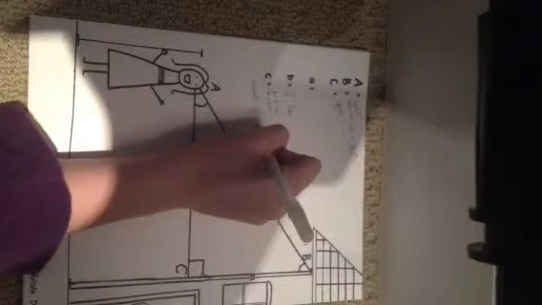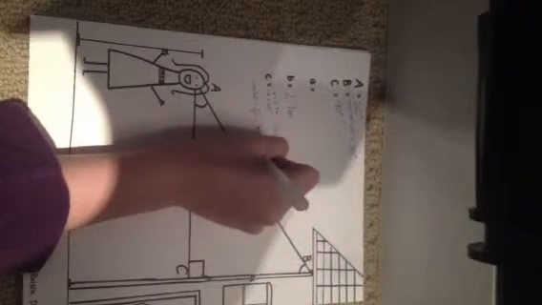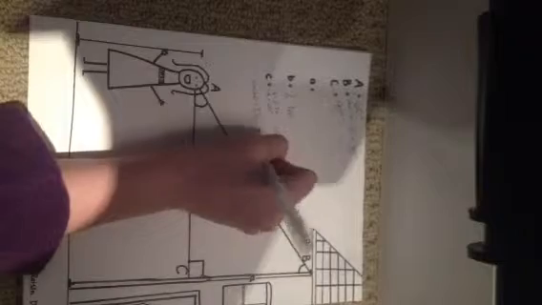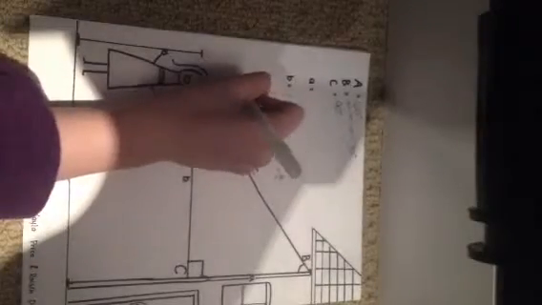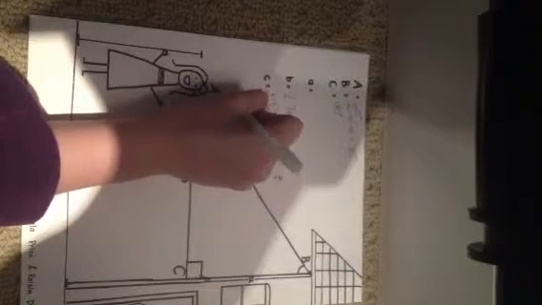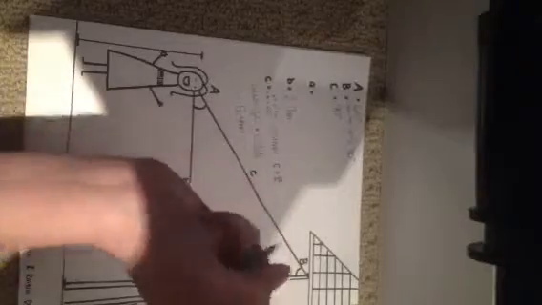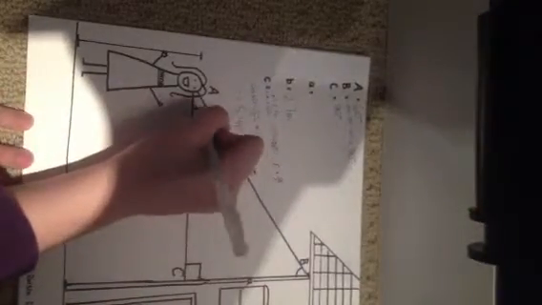C, the hypotenuse, equals 2.7 over the cosine of 60. So you can plug that straight into your calculator and you will get an answer. The answer is C equals 5.4 meters. Yay!